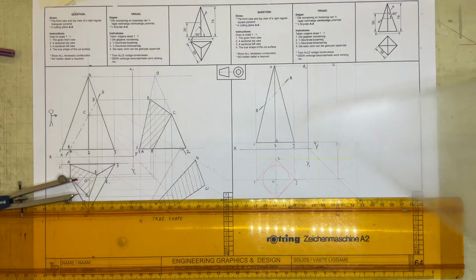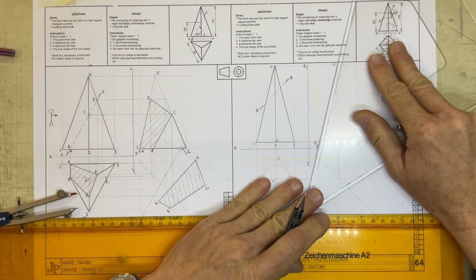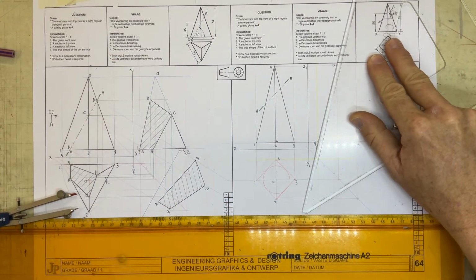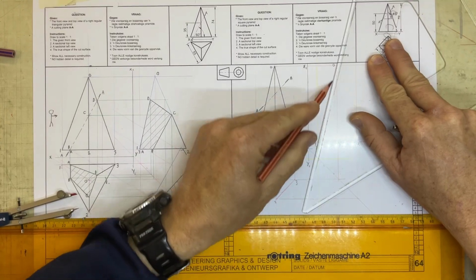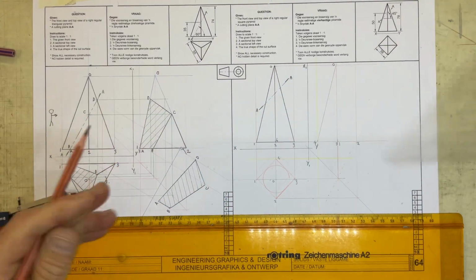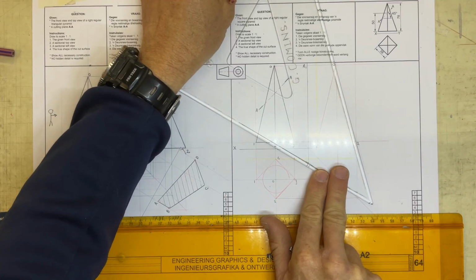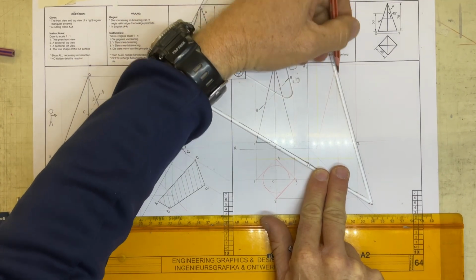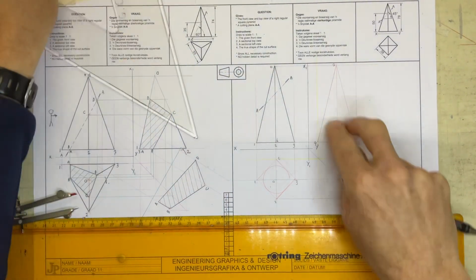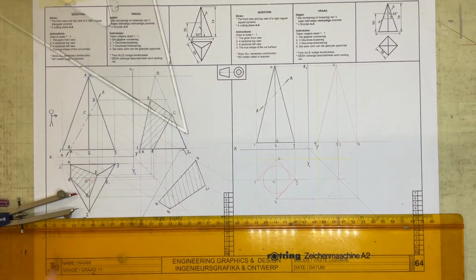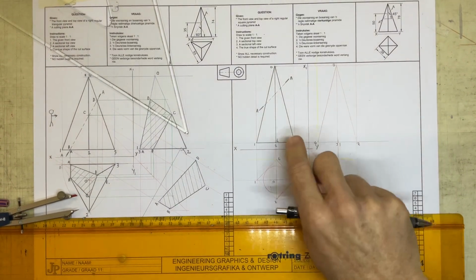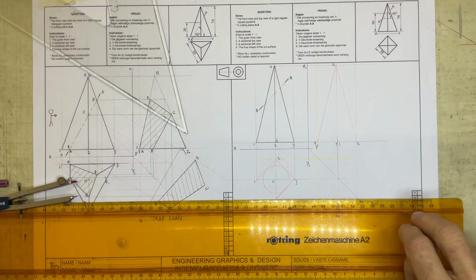Right, once I've got that, I can then draw in some lines going over here. I'm going to do this in construction lines. Remember, we're going to be doing a sectional view, and we don't want to have lines in this drawing that we don't want in dark. So you don't do these lines dark, you do them in construction lines.